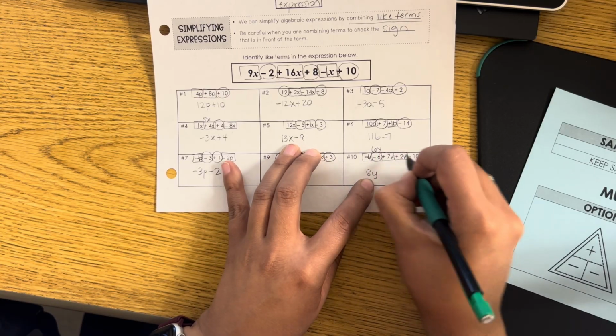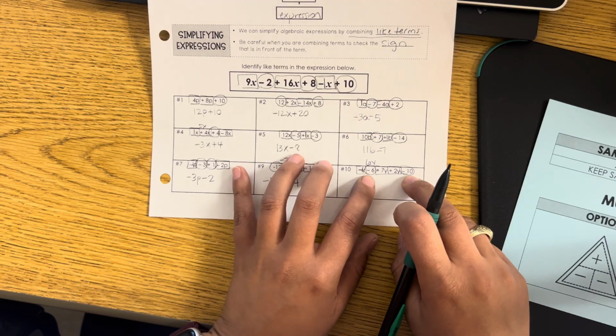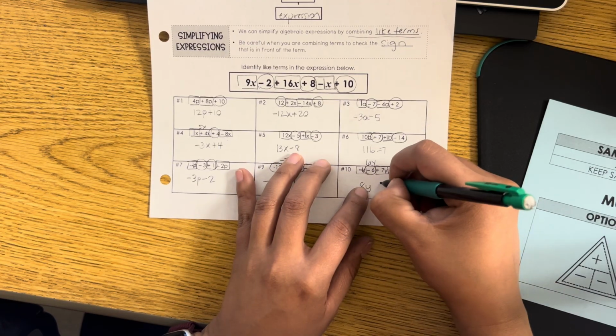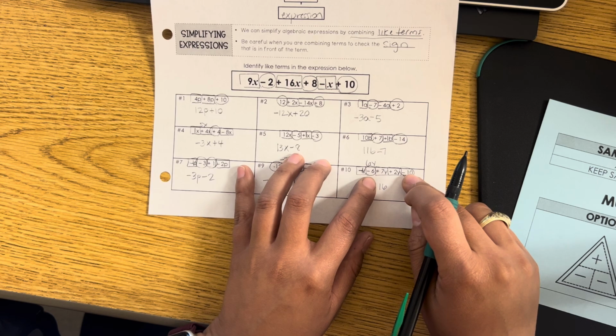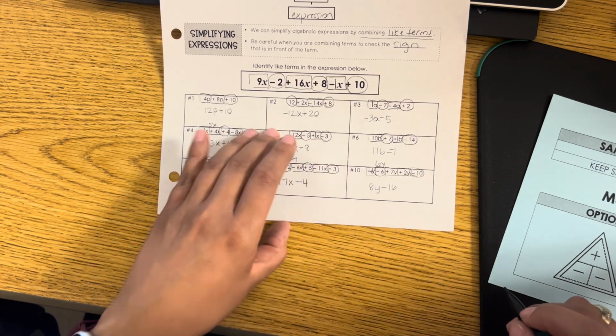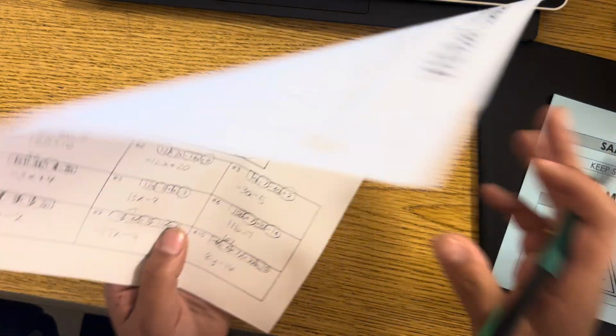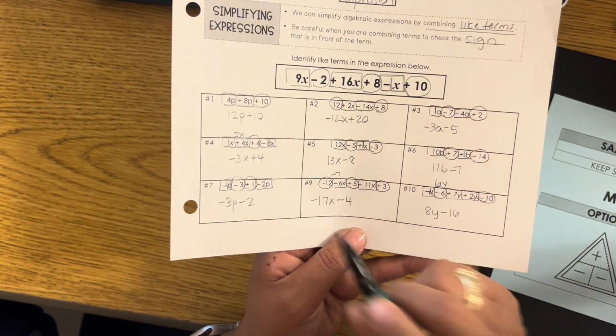Now I have negative 6 and negative 10. Since they're both negative, that means they're both the same, so I'm actually going to add them together. 6 plus 10 is 16. And since they're negatives, I got to keep it negative, keep the same sign. So a little bit of what you already know, but just adding your variables together and your constants.